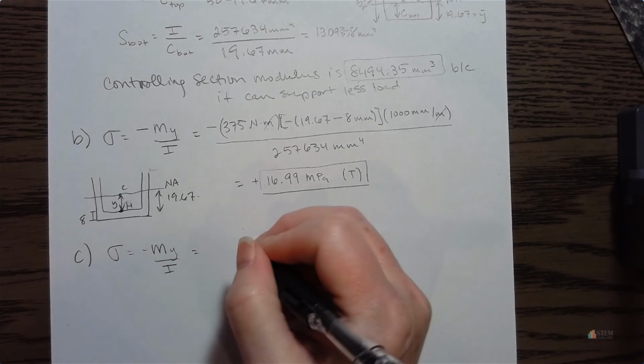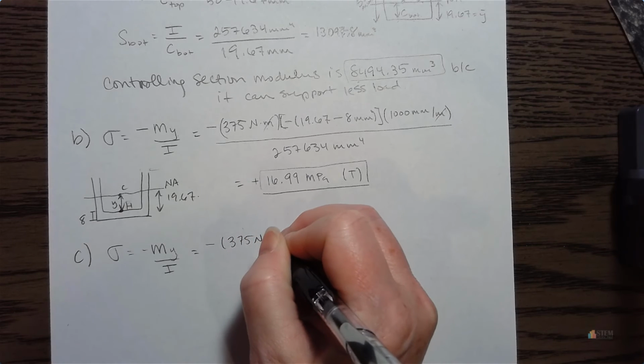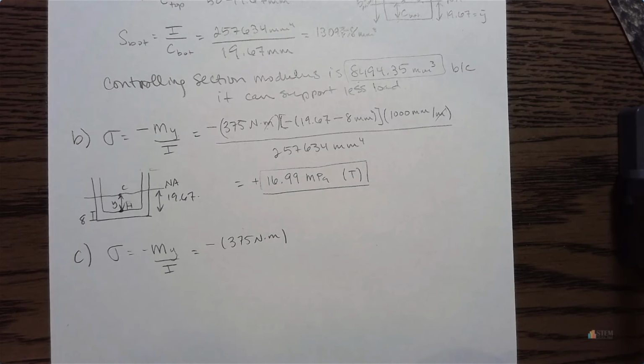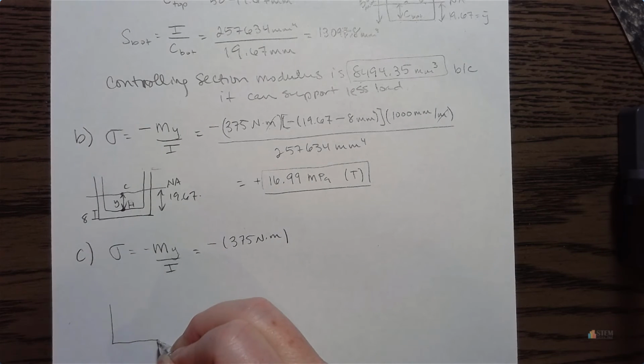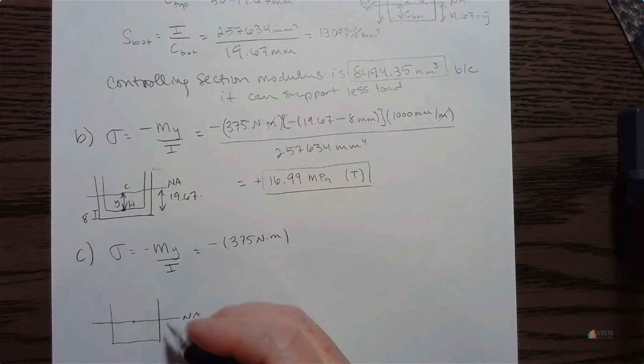So let's do that. So we're going to have negative M. M is 375. That's Newton meters. And then what do we think y should be? Well, let's look. Keep drawing this out. Right, so here we go, neutral axis.